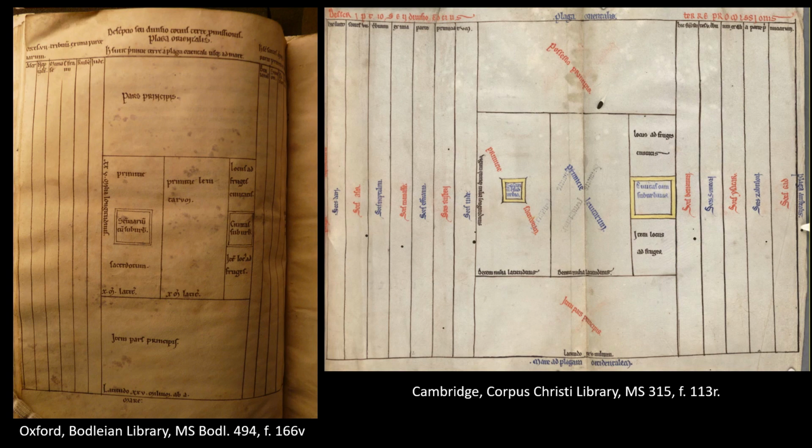And this geometrical influence is very important and fascinating. But we have a broader influence that I think is just as fascinating, and that is from the Jewish visual exegesis and Jewish architectural representations.